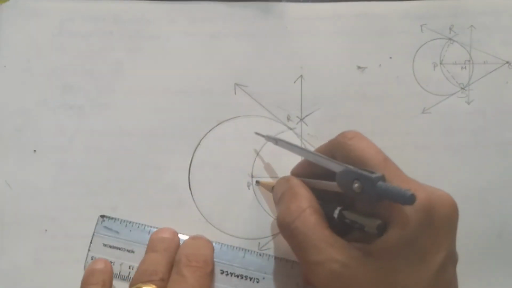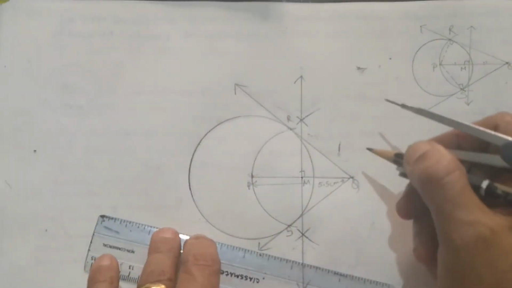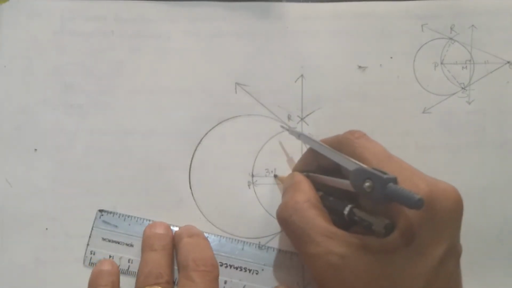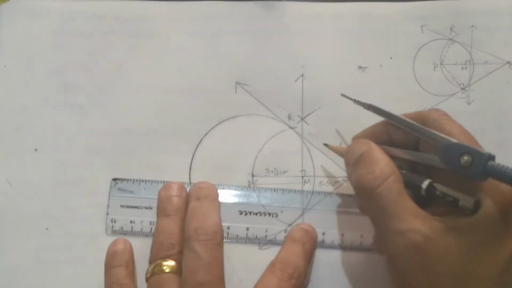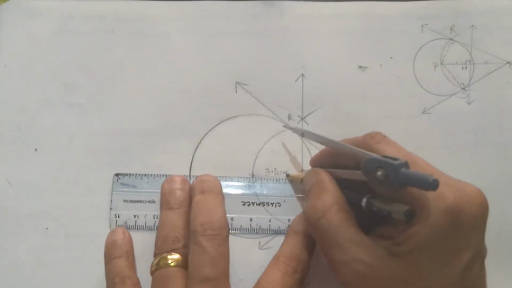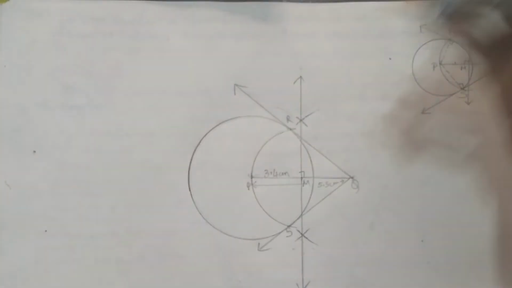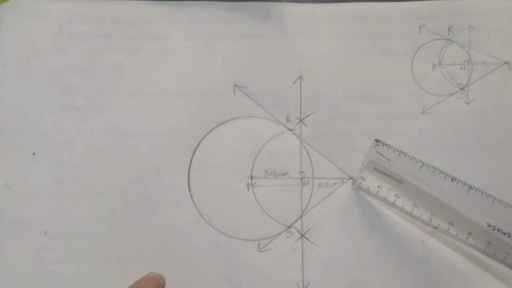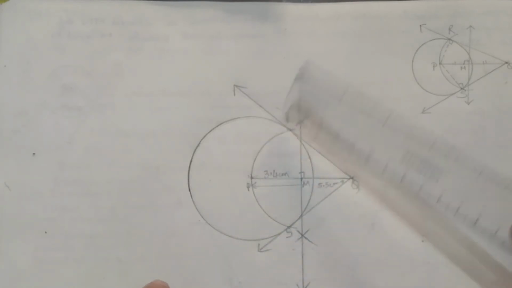So the distance is how much? 5.5 centimeter, and the radius is how much? 3.4 centimeter. This is the radius. So this is how we are supposed to draw a tangent from an external point touching this circle at points R and S.